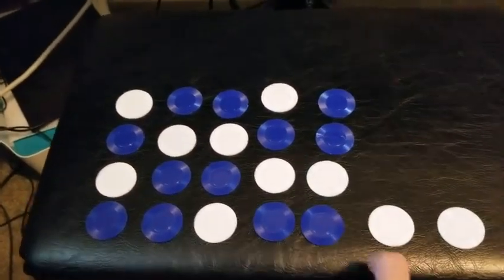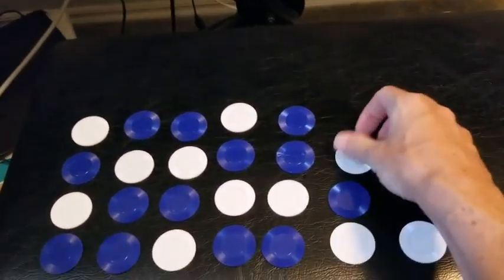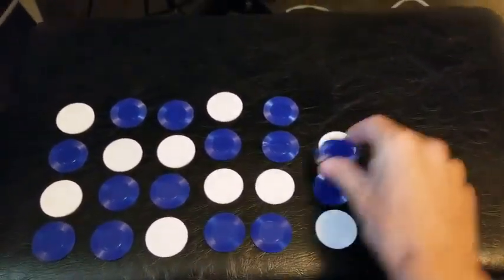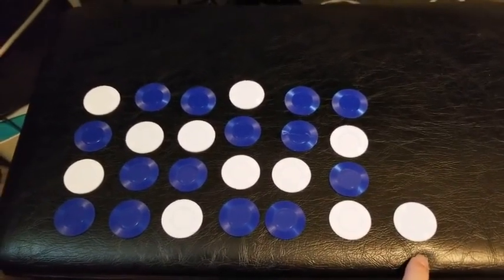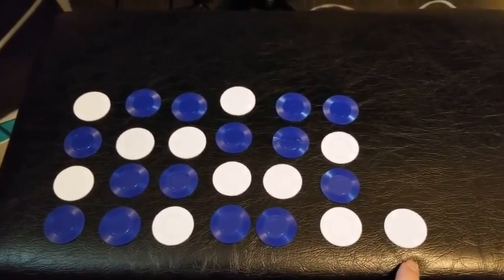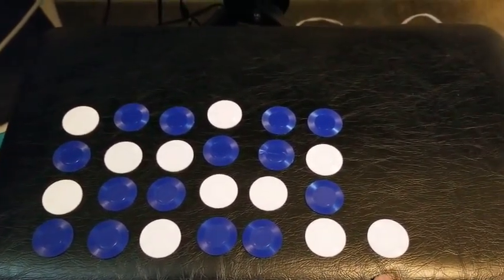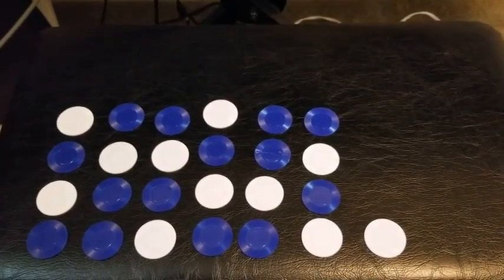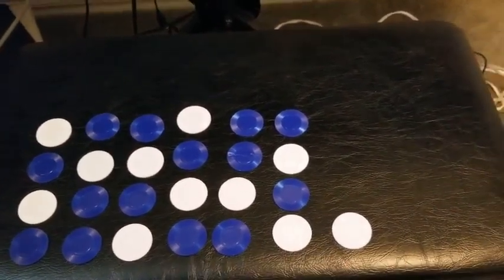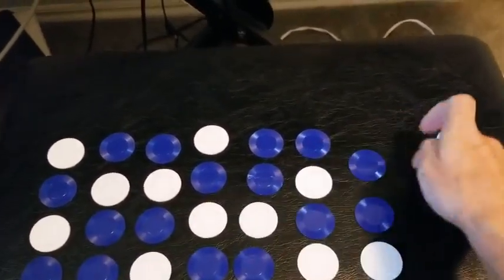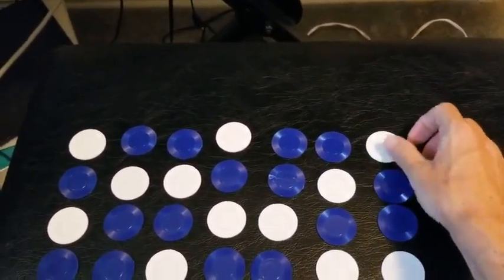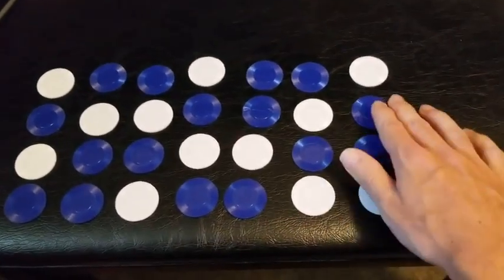And we have an A major 7, A, C sharp, E, and G sharp. And the 7th chord of the natural minor scale is going to be B, D sharp, F sharp, and A, which gives us a dominant 7 chord.